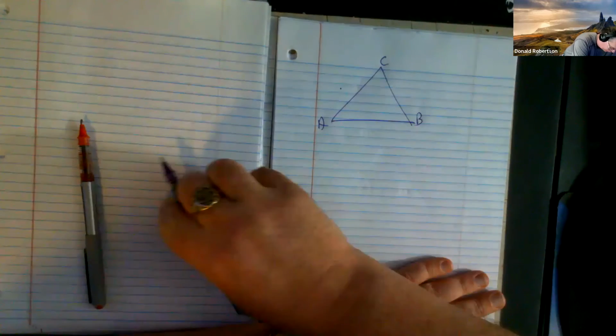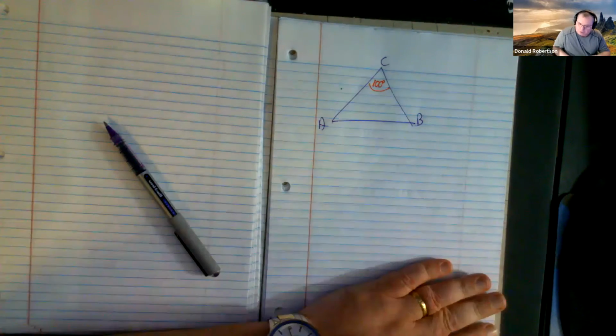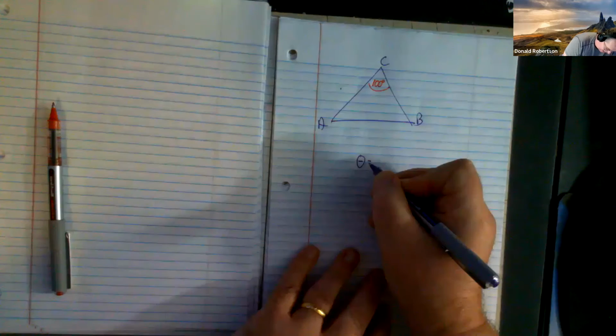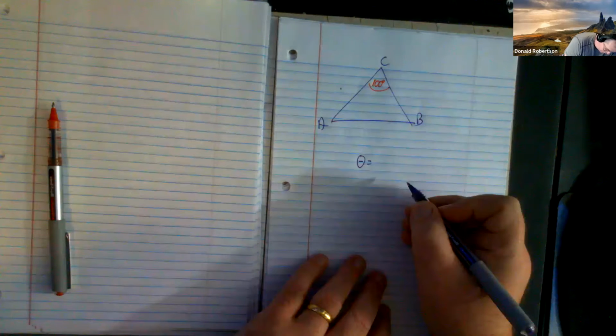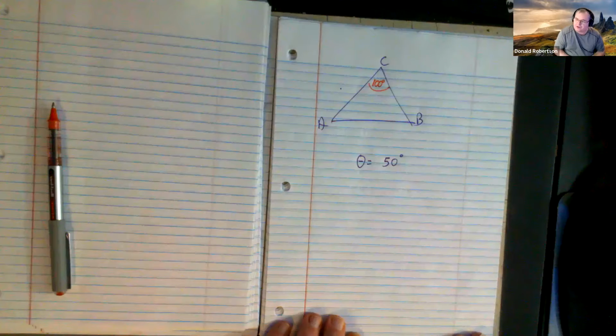We have a question. I'm not putting any numbers in. Different question, and we have a triangle with vertices called A, B, and C. In the question, they told me that this angle up here was 100 degrees. We went through the math and we came up with angle theta was 50 degrees. Right, we solved it and we found angle theta.